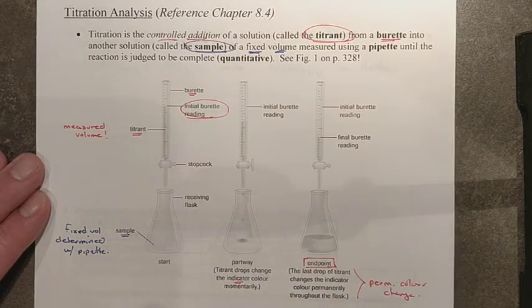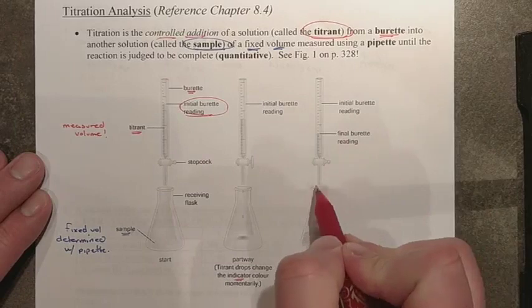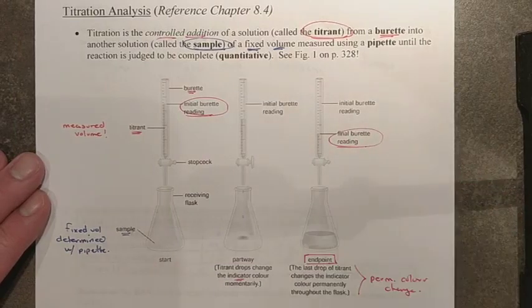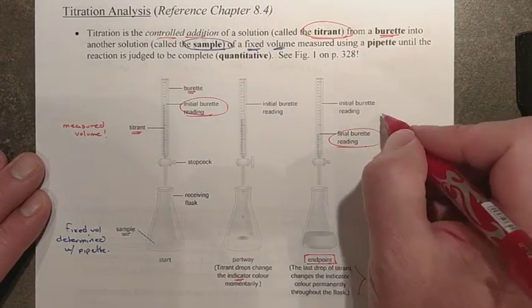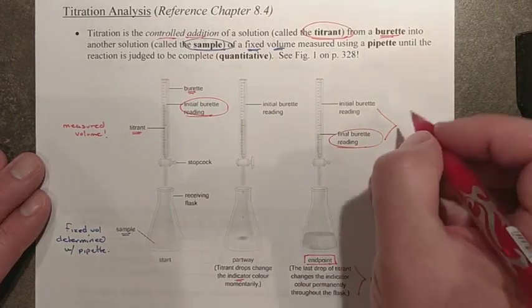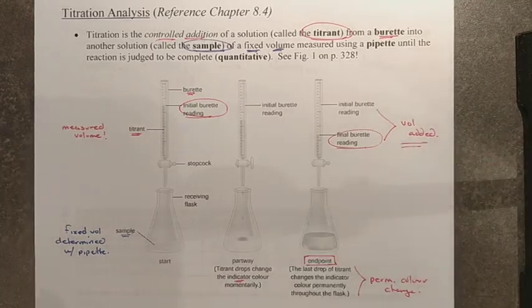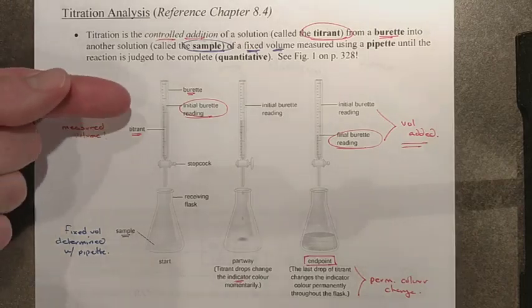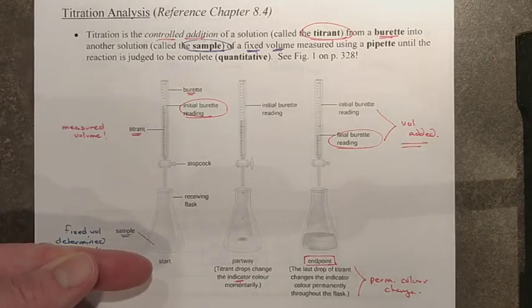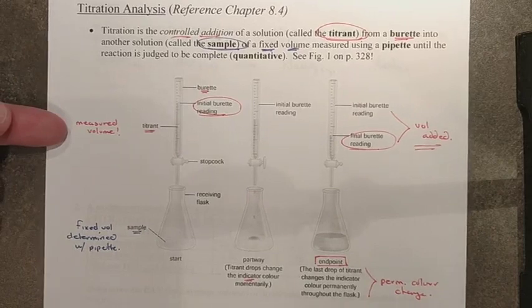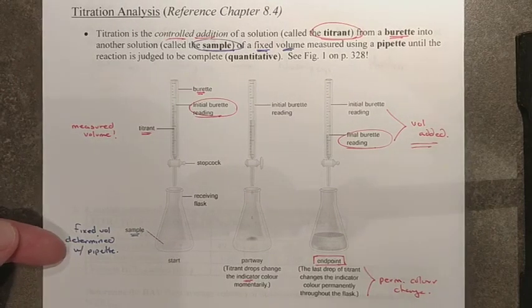So we'll get that permanent color change, and we will stop adding this titrant and we will take a final reading. The difference in initial and final readings is the volume added, and we measure this as precisely as possible, and we've got a couple examples on the later pages here to show you exactly what I mean by that. Okay, so that in a nutshell is titration, adding one solution to another solution in which one volume is variable and the other volume is fixed.